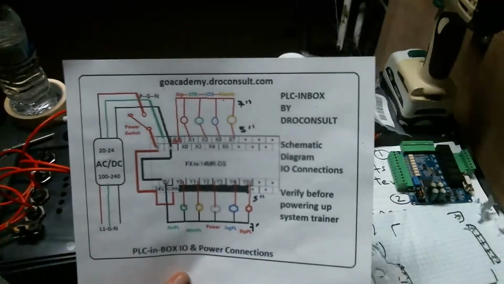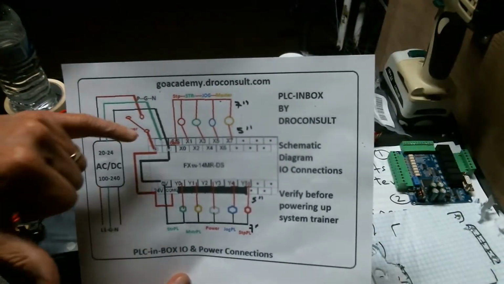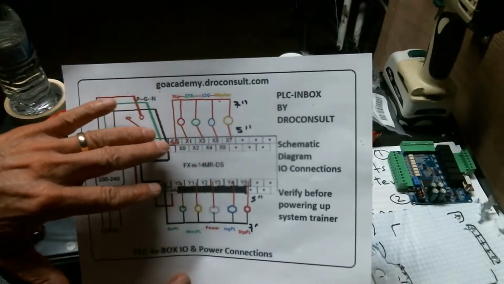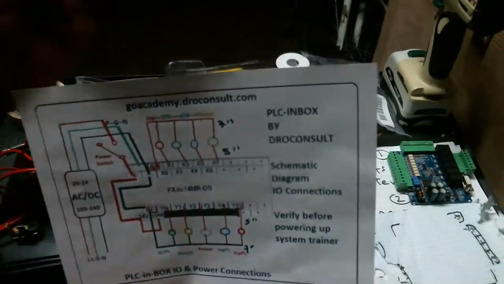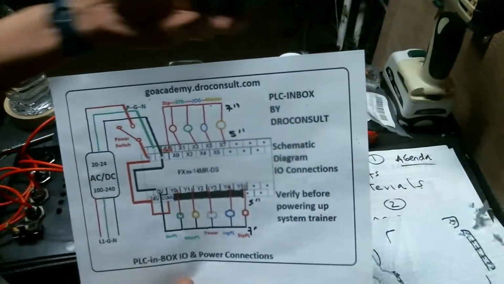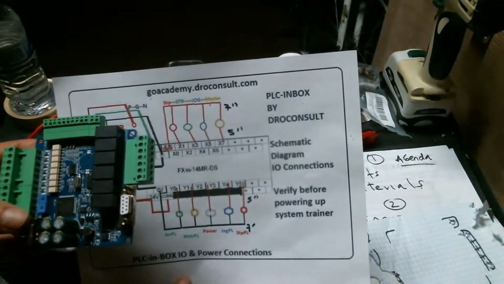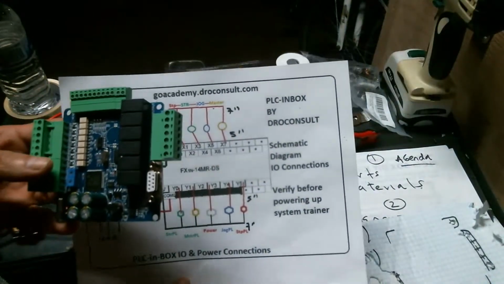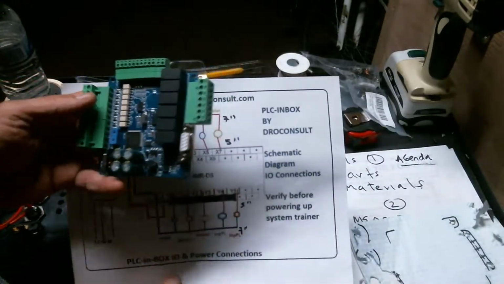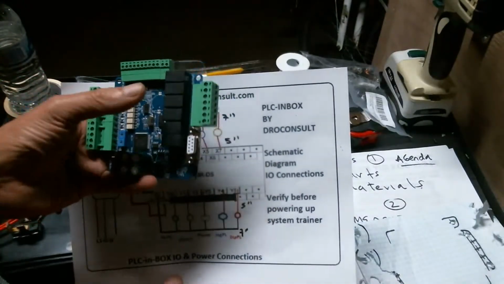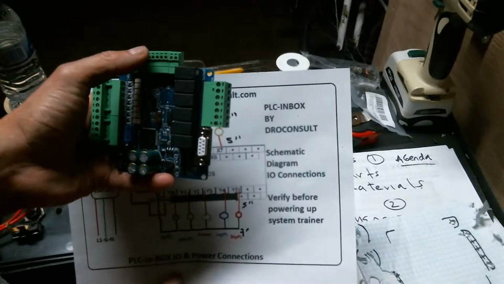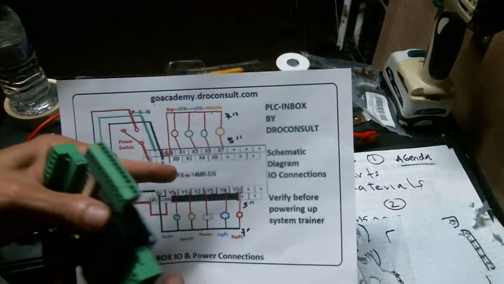Then we go into the controller's rails or terminals. This controller is a little different from the one I have here, but the essence is the same. It has the inputs on the left-hand side and the outputs on the right side.